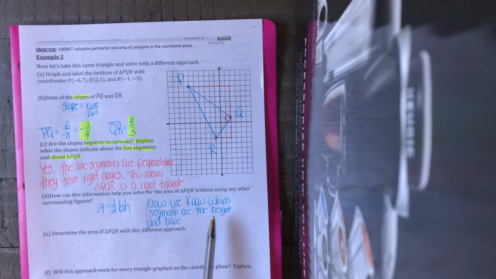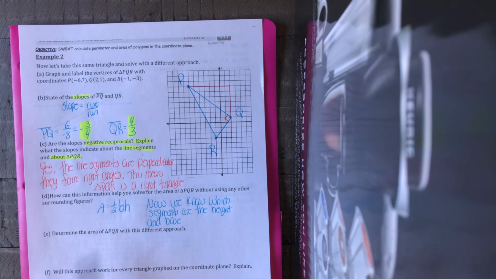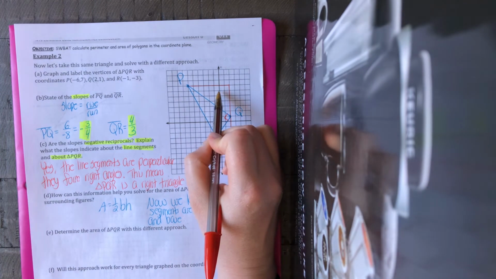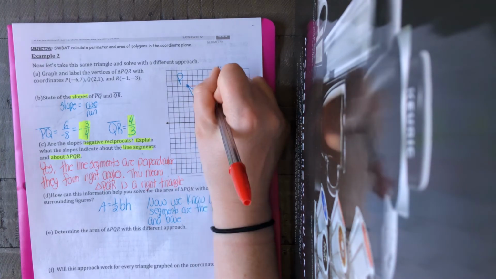All right, so now we know which segments are the height and the base, so we can plug in and solve. If we look at part E, it says now we want to actually find the area of triangle PQR using this newer method. If you look back at example 1, we had said this triangle that I formed in red here was triangle 2.